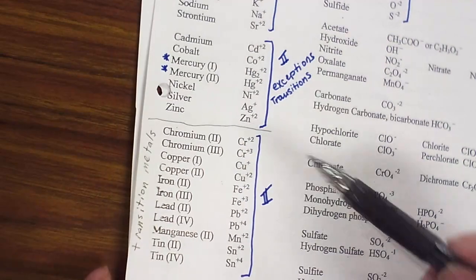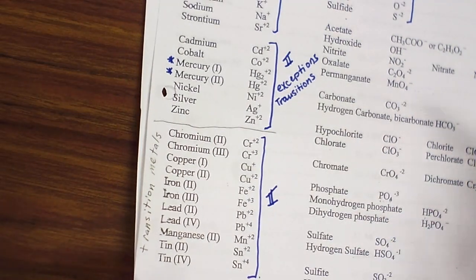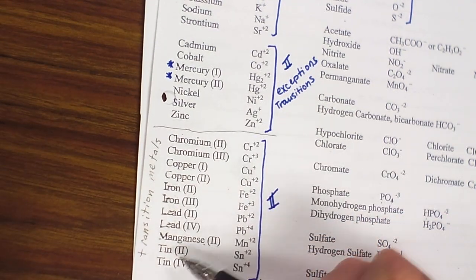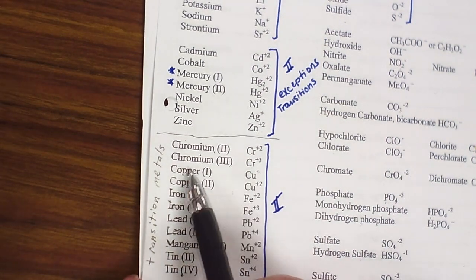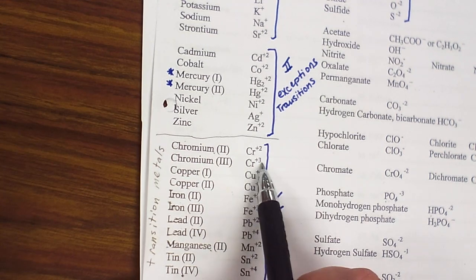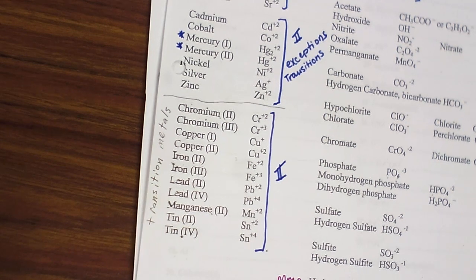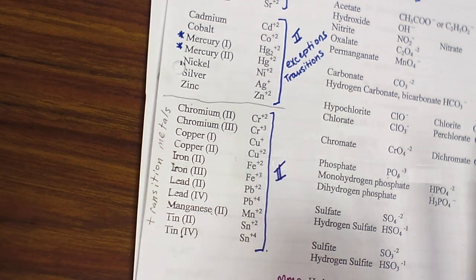Next, the next group are the type 2s, and the only thing you have to memorize about them is chromium, copper, iron, lead, manganese, and tin. Because either you're going to get chromium with the Roman numeral 3, in which case you know it's chromium plus 3, because I gave you the Roman numeral. Or I'm going to give you Cr plus 3, in which case you know it's chromium with the Roman numeral 3.